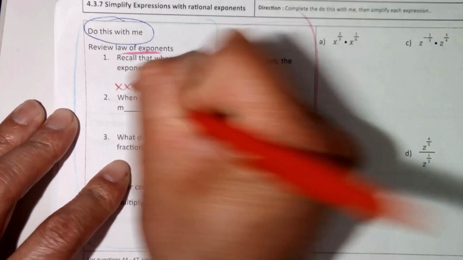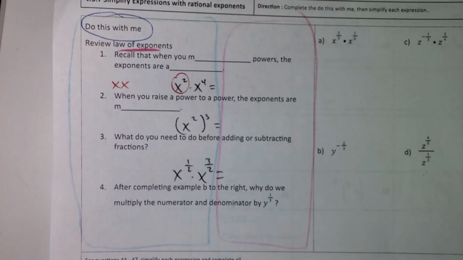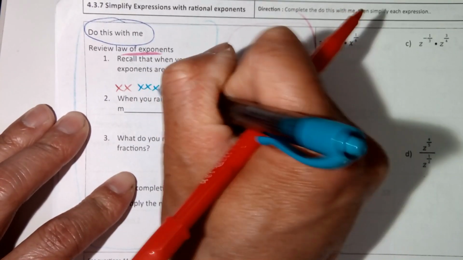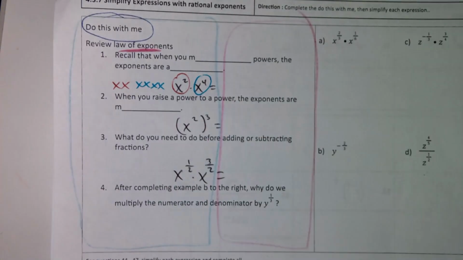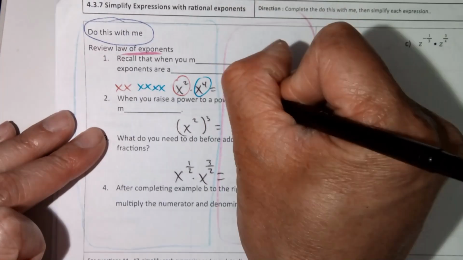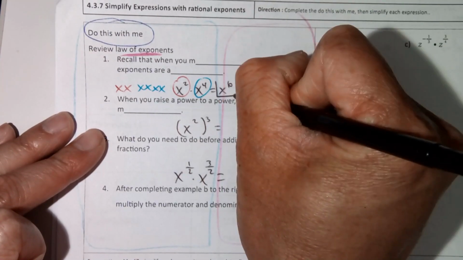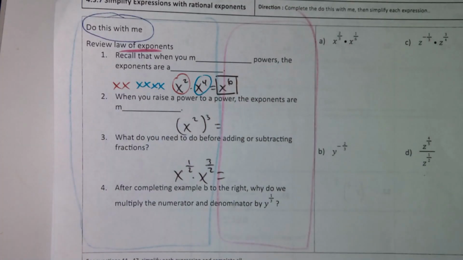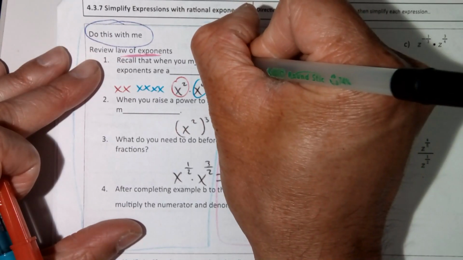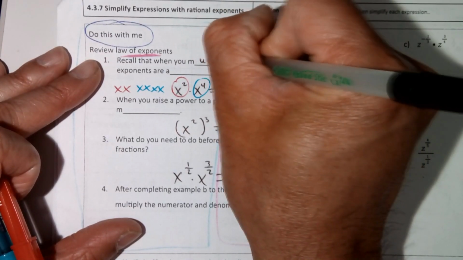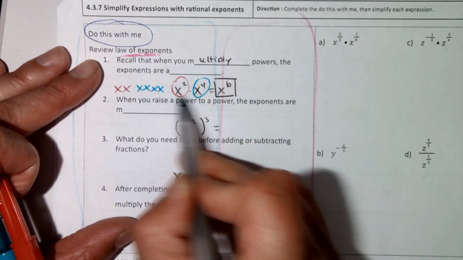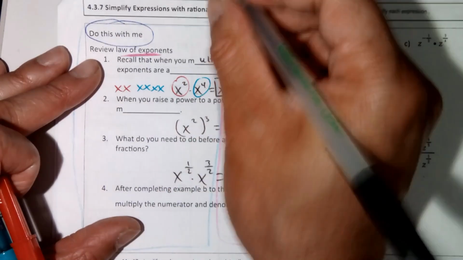Okay, so x squared means you have xx. And x to the fourth means you have xx, xx. Well, you can just count up all of your x's there, and you have x to the 6. So recall that when you multiply powers, the exponents are added.